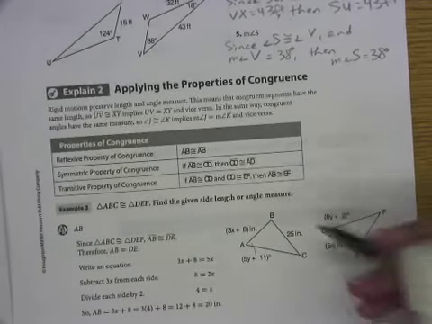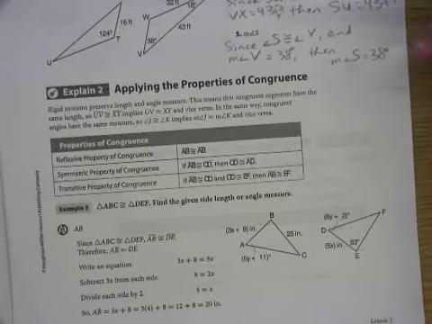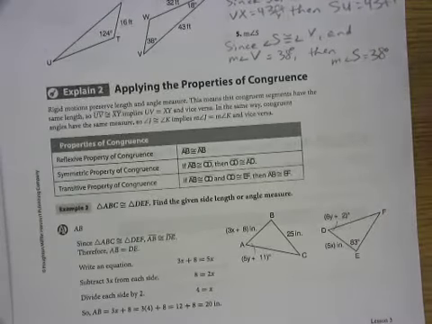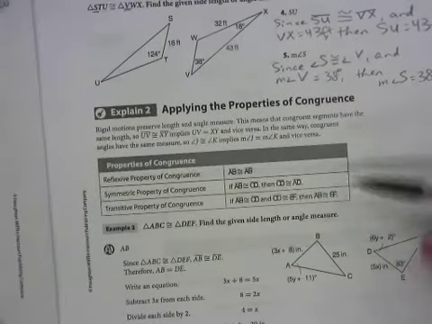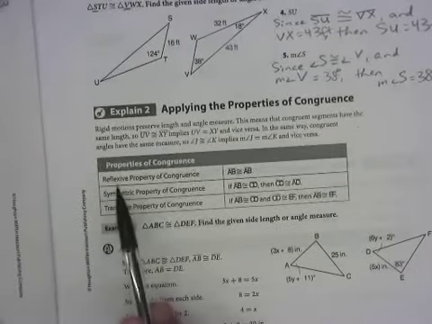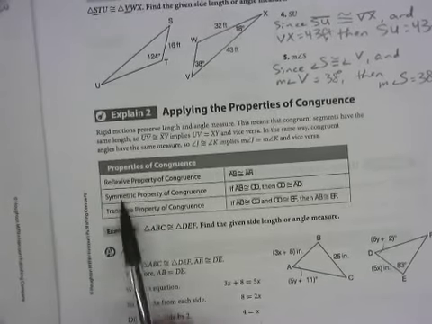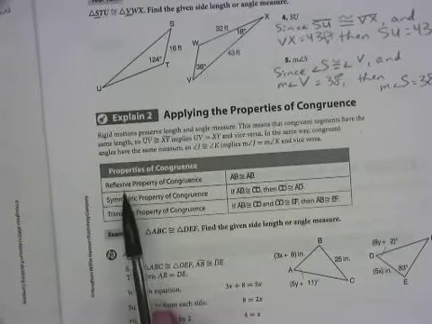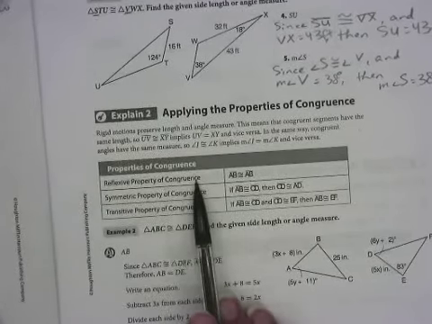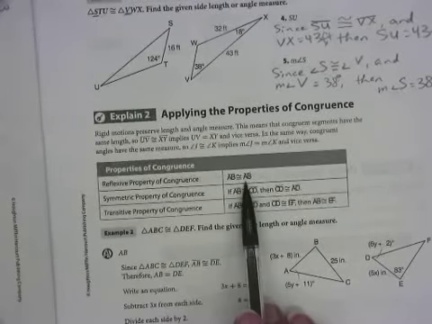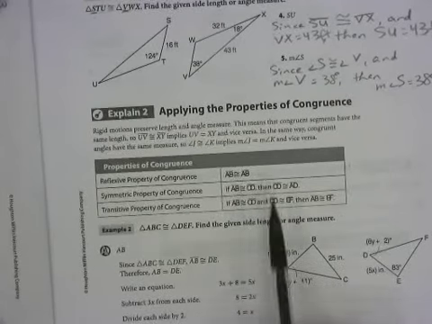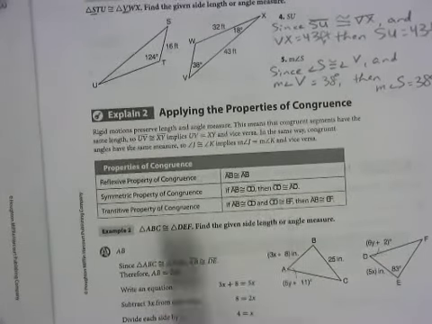In example 2, we're taking what we just did in example 1 and pushing it to the next level with some equation solving. Before I get into that, though, notice these properties of congruence. These names should look familiar: reflexive, symmetric, and transitive. Remember, the reflexive property of equality is that a number is equal to itself. So like 3 equals 3. Well, now we're applying that to congruence. So we're saying that a segment is congruent to itself. For example, segment AB is congruent to segment AB. And you see the examples for the other two properties as well.